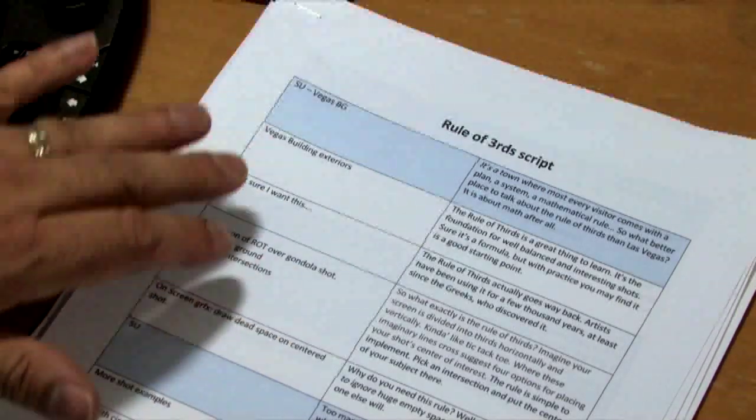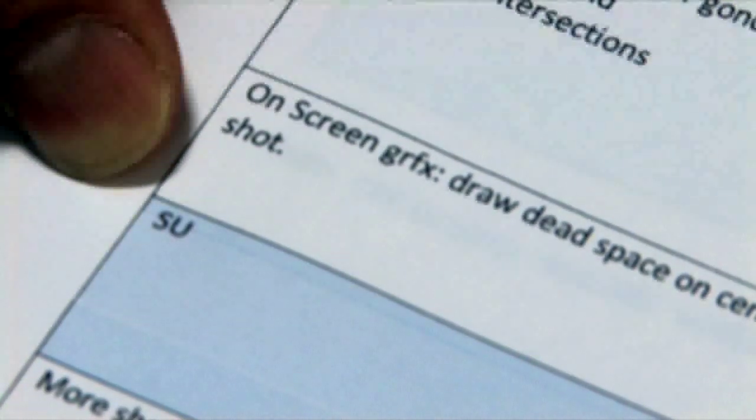Once I have the dialogue cut down to its essence, I'm going to begin to fill in the visual descriptions in the left-hand side with things like building exteriors and graphics. For many of my videos, I script out every word. Here's an example from a video I made about shooting with small cameras.